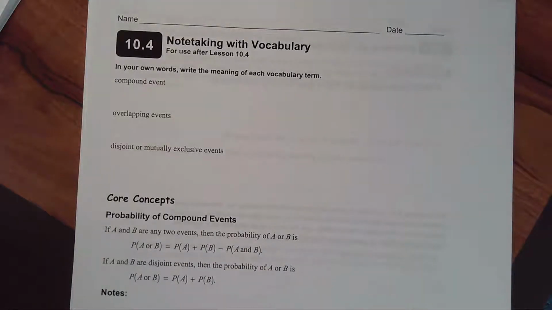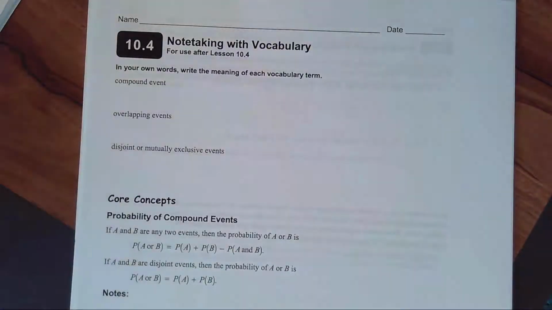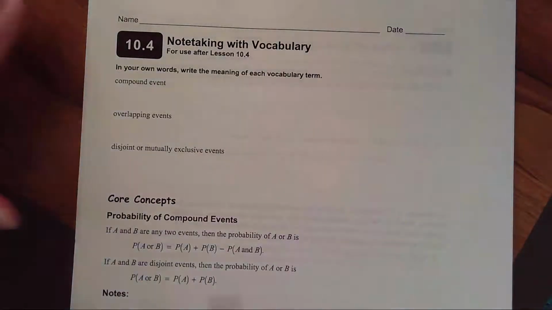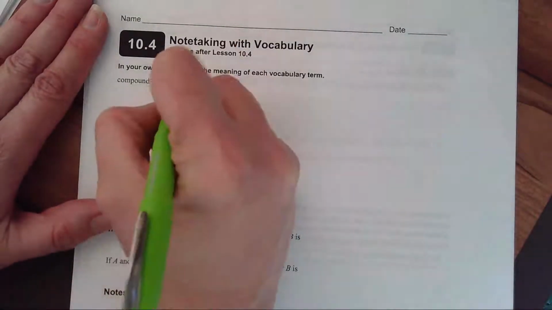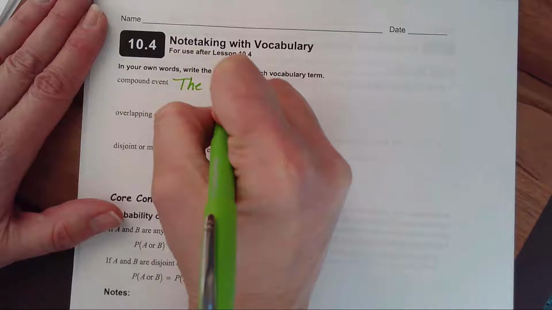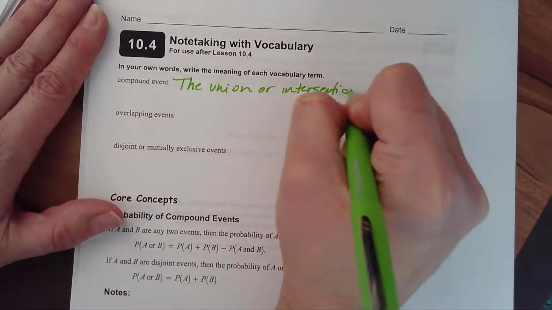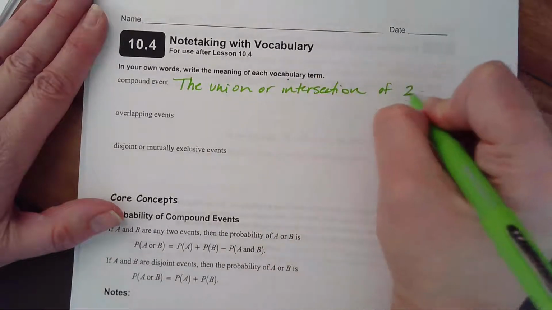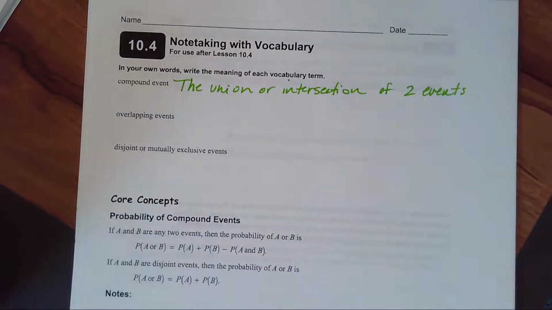So it's like, what's the probability that it'll rain or that it's a Tuesday? That's the probability of two things happening, and either one could happen. So it changes our formulas a little bit and our overall outcome. The first thing I want to talk about is what a compound event is. In words, it's the union or intersection of two events.